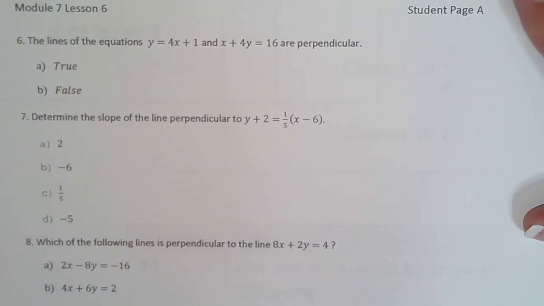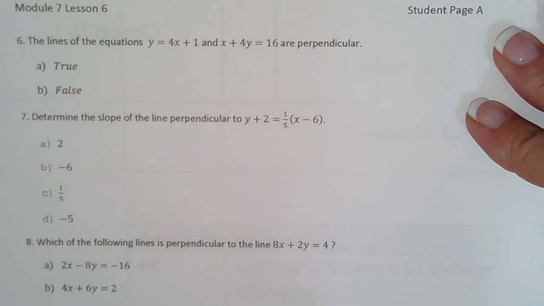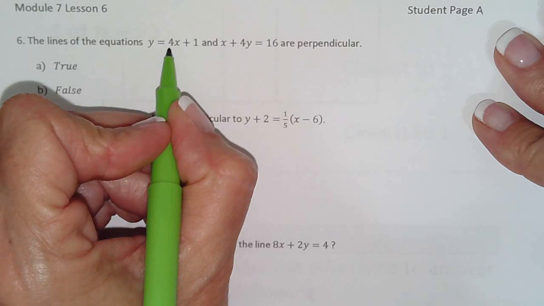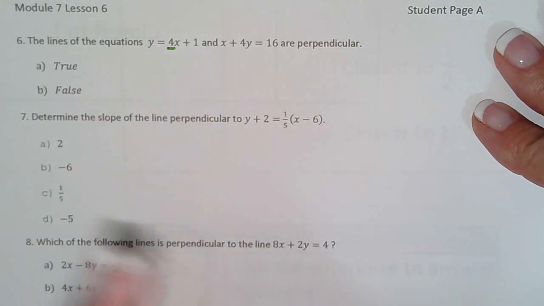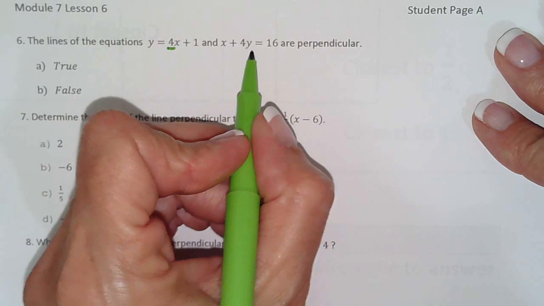Okay, let's take a look at the last page. So number 6, the lines of these two equations are perpendicular. Well, we can't tell until they're both solved for y. This one's solved for y, so we have that slope. Now we need to solve this one for y.